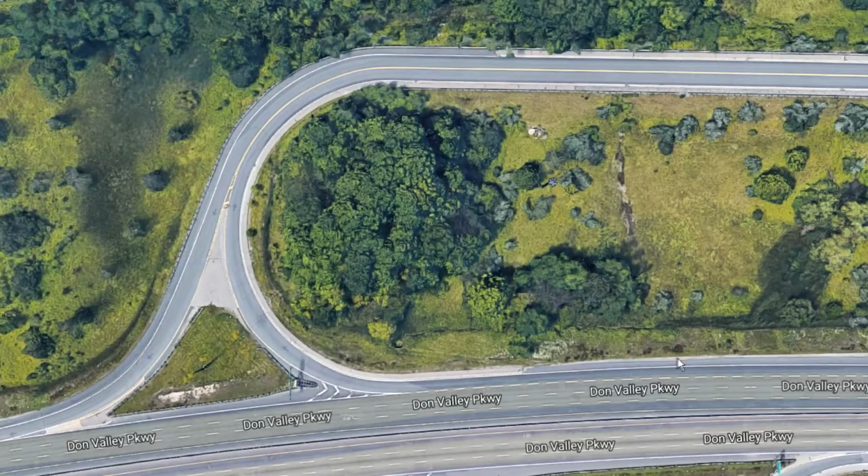So the most important part of this turn is the braking zone, slowing the car down to be able to make the turn. In this zone, this is where you're going to be doing your downshifting.